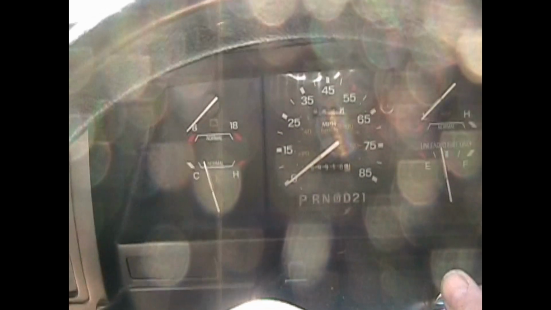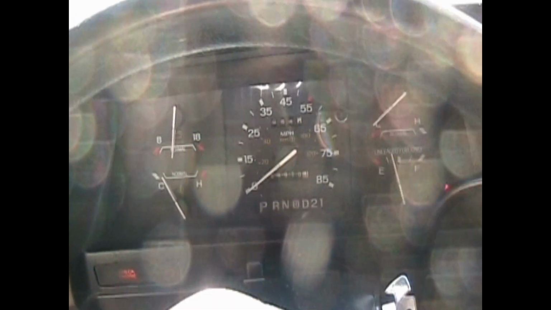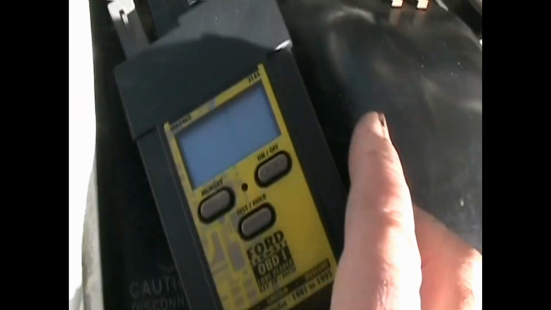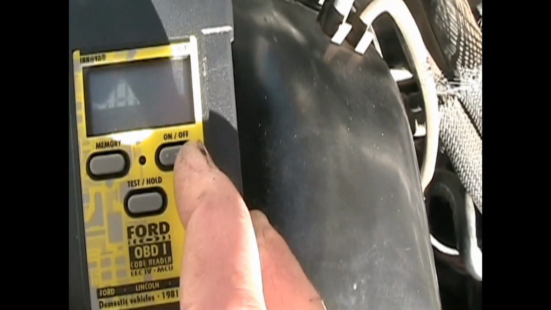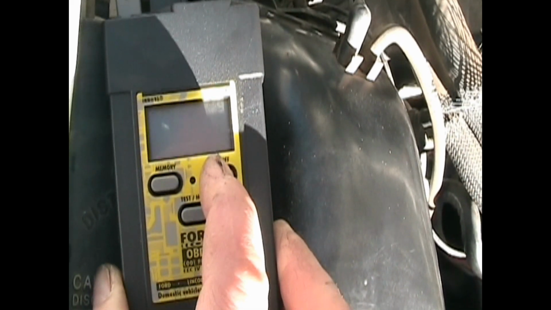let's turn the ignition on, but not start it. Next, we want to turn the tester on.